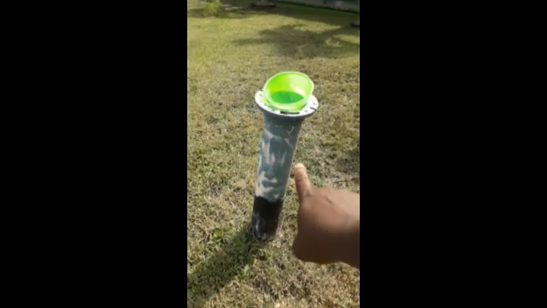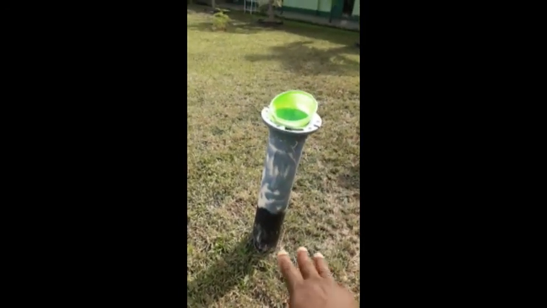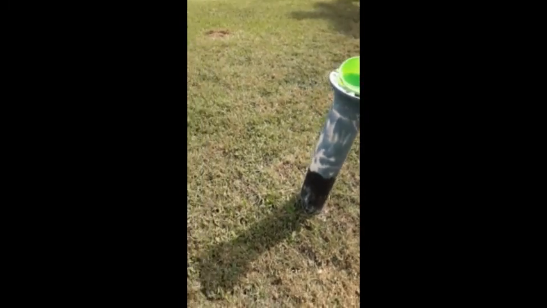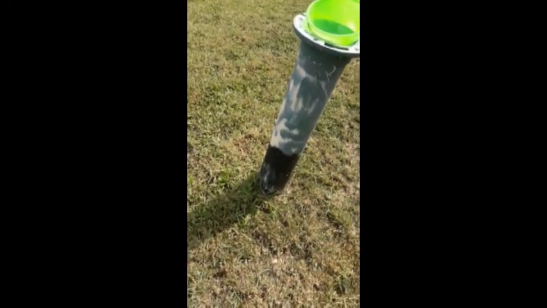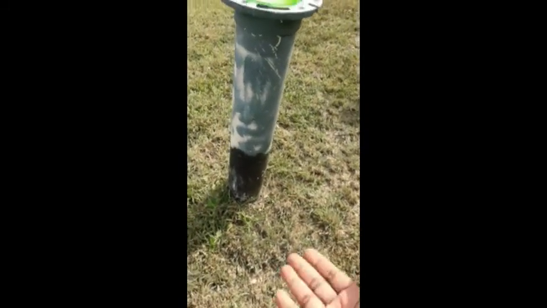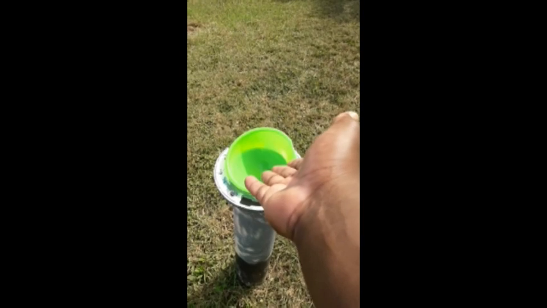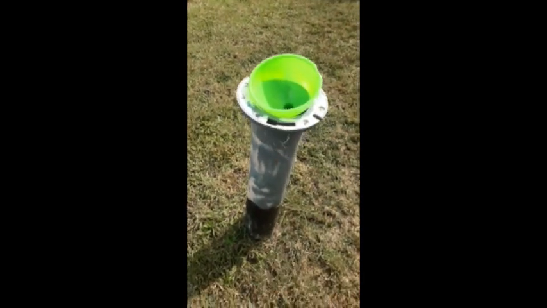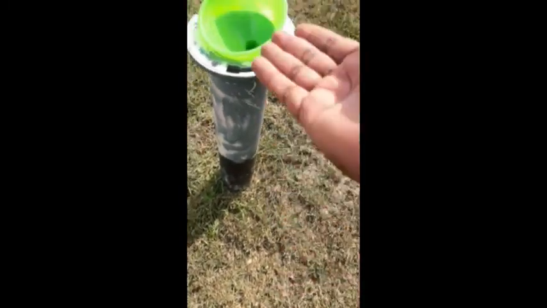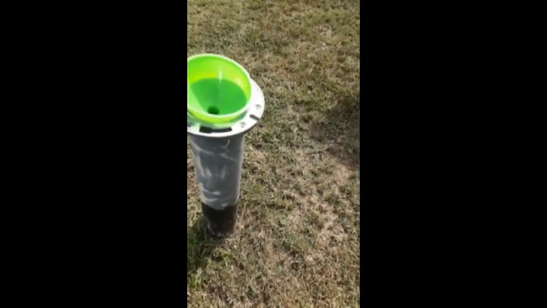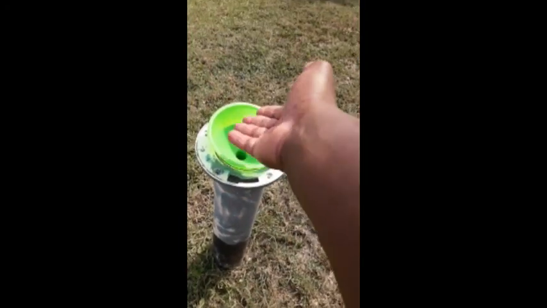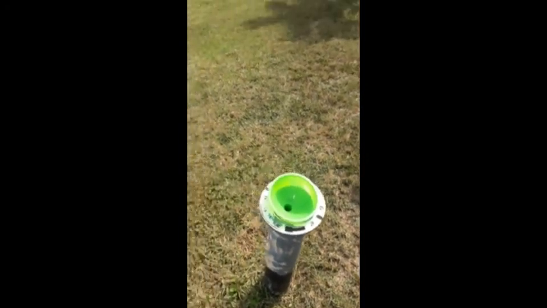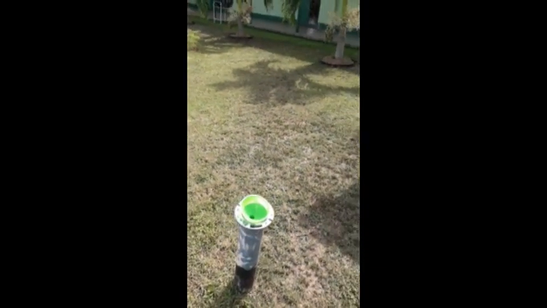Also, at least 30 centimeters remains above ground so that if there is actual flooding or if the water starts to collect and pool around this area, it doesn't run into the funnel. So that's why it's actually so high off the ground, so that the water does not splash off the ground and get into it, or run on the ground and get into the funnel, and that would give an improper or an incorrect measurement.